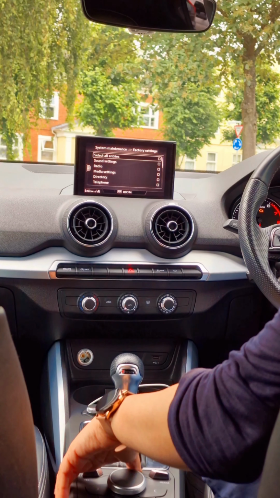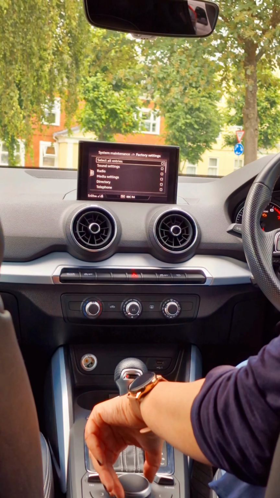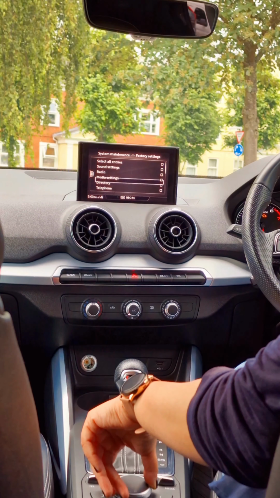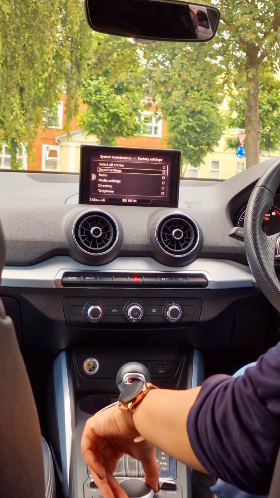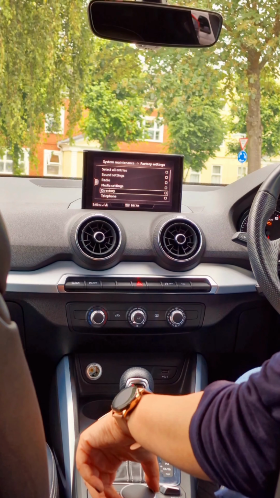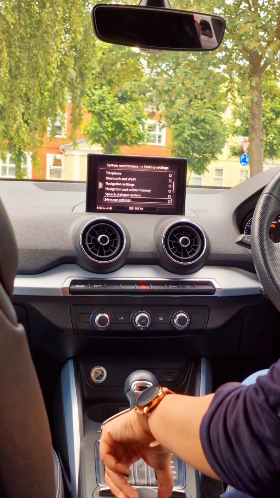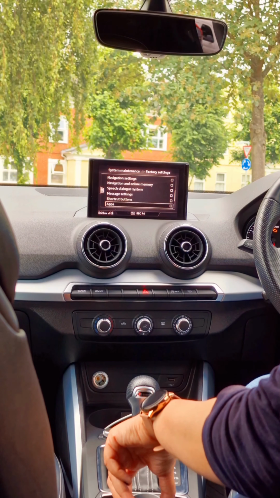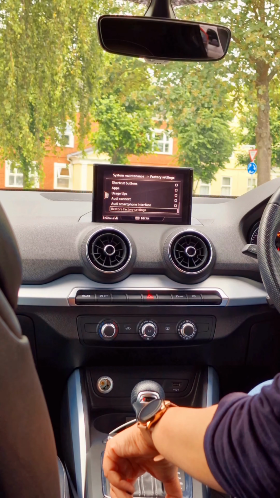As you see, it's the factory settings. It's basically if you want to reset this app for whatever reason, we just go and pick the options that you need. That will actually reset this system.